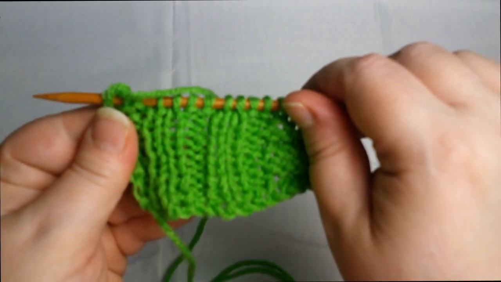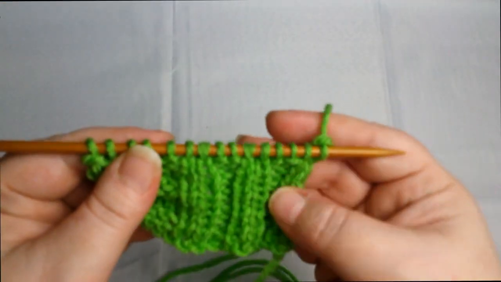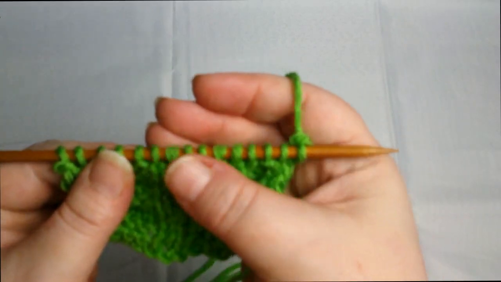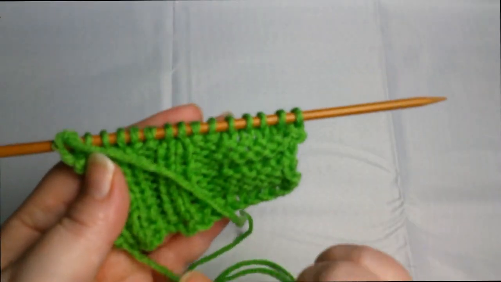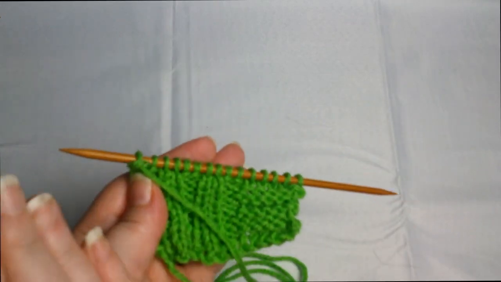So it's still 2 by 2 over here. And that is literally knit 2, purl 2, knit 2, purl 2, knit 2, purl 2. And you'll flip it around and you'll put knits on top of knits and purls on top of purls. 2, 2, 2, 2, and 2.